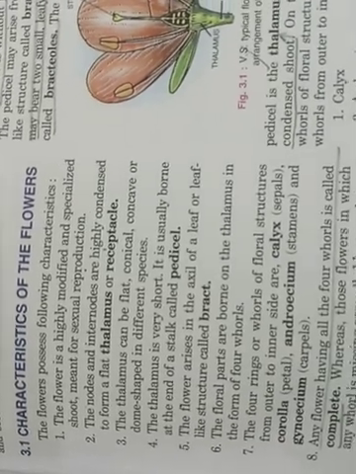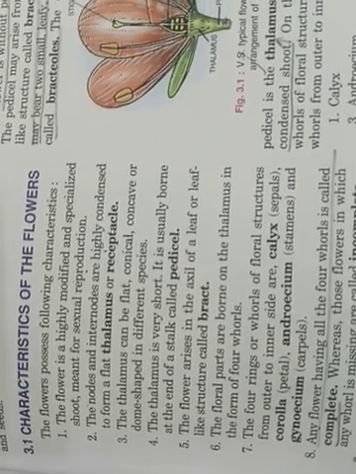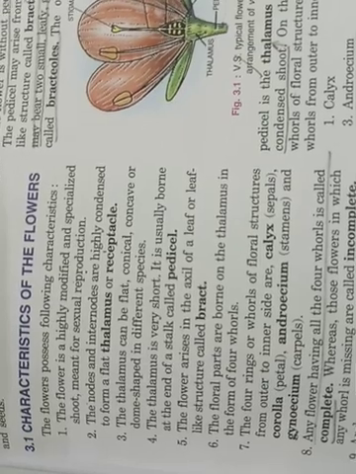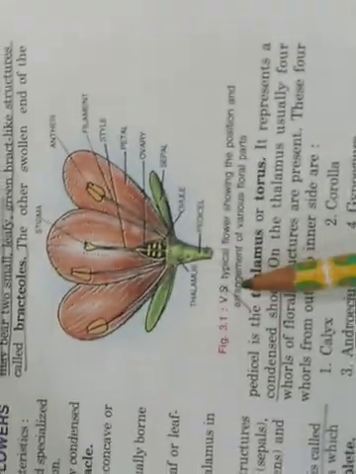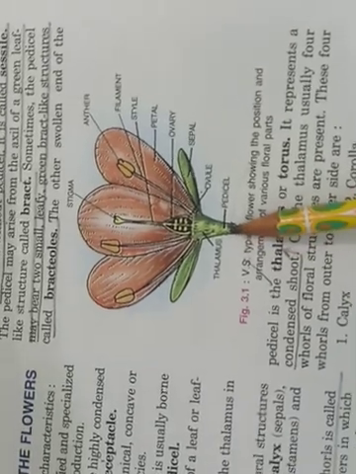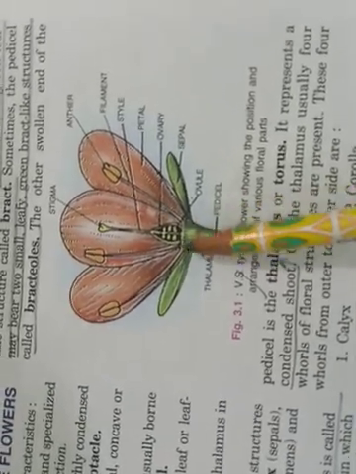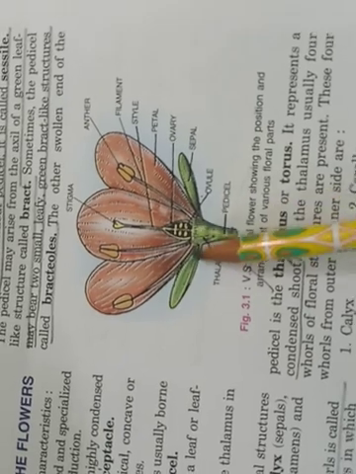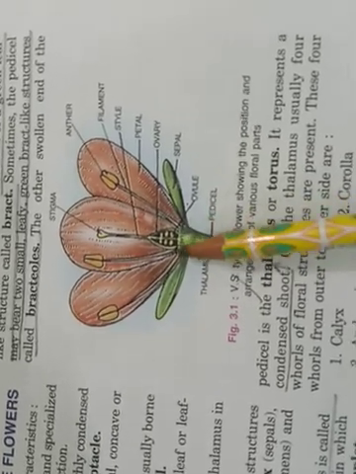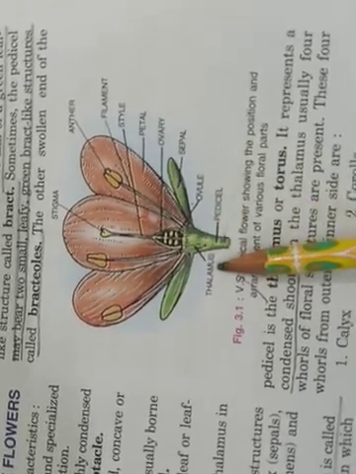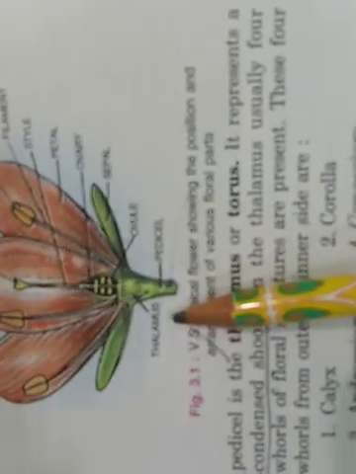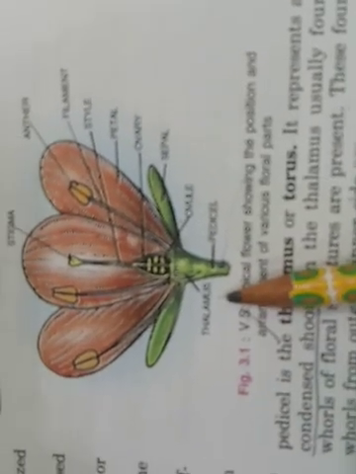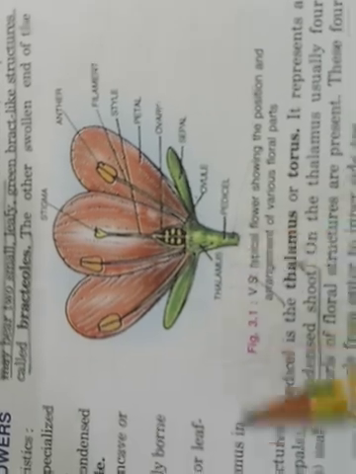The nodes and internodes are highly condensed to form a flat thalamus or receptacle. You can see here in this diagram of a flower that the nodes and internodes are condensed to form a flat structure, and this flat structure is known as the thalamus. See here, it is known as the thalamus, or it is also known as the receptacle.